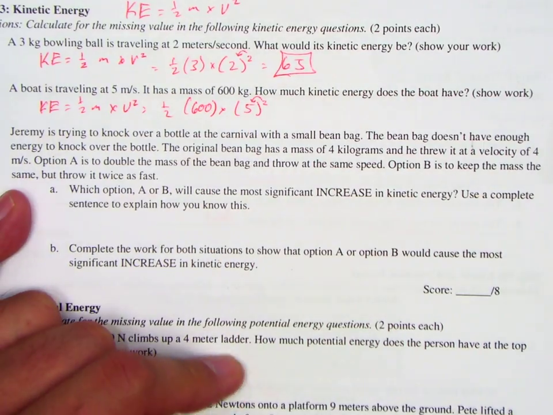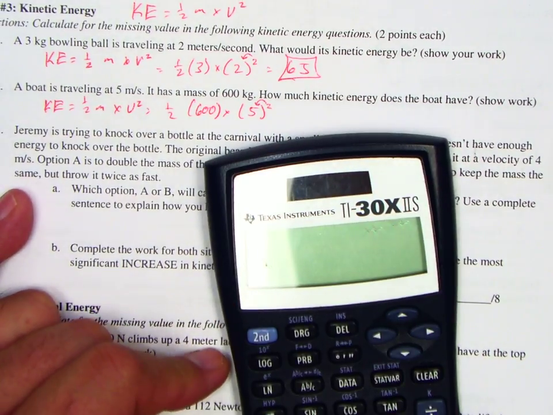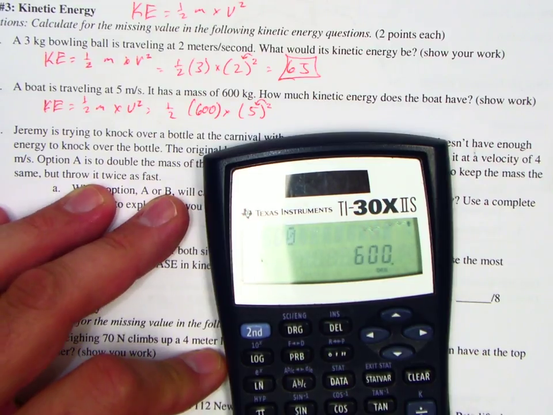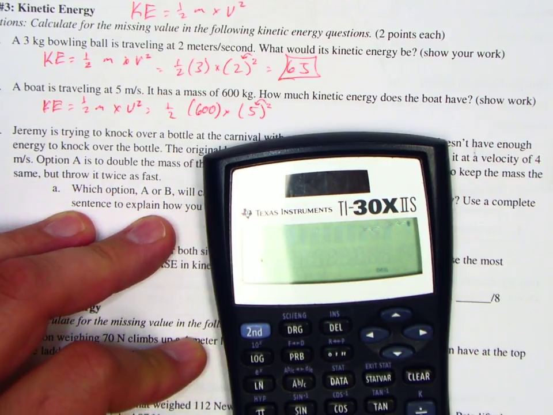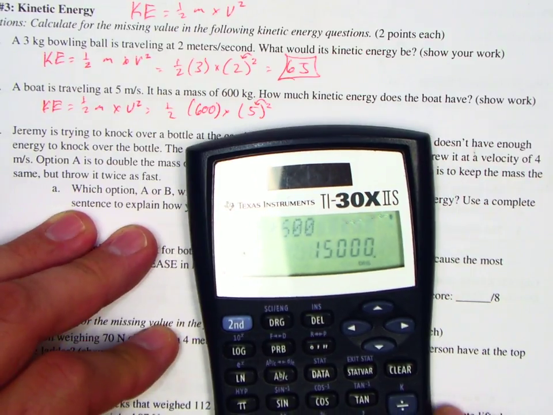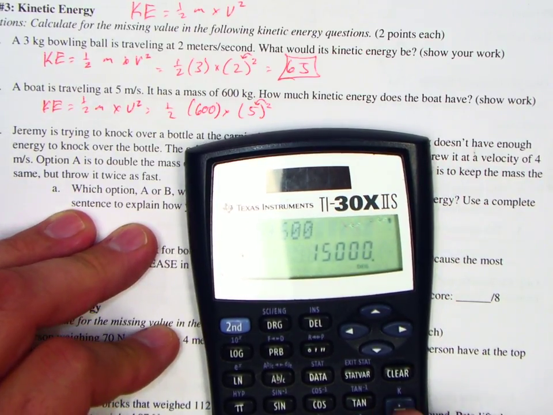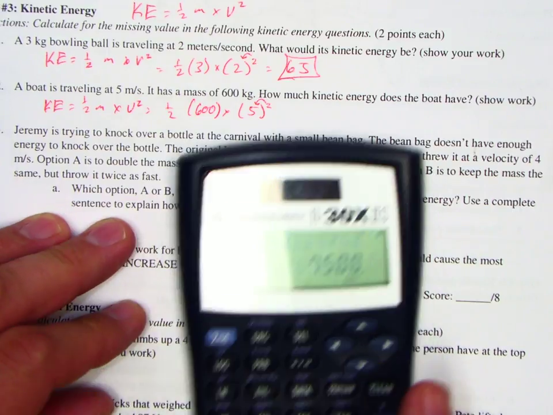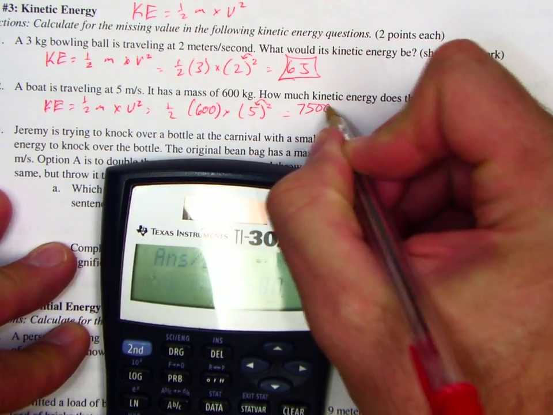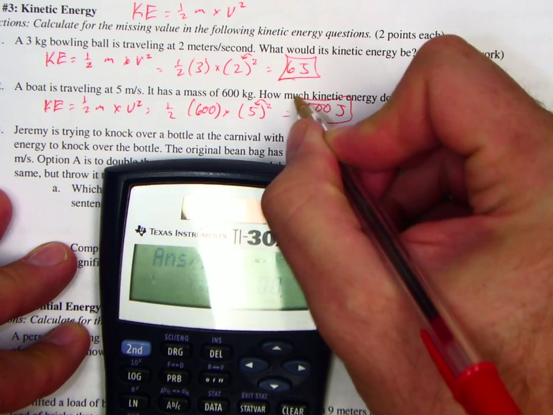We'll start by, again, using order of operations, squaring our velocity. 5 times 5, that's, of course, 25. We'll multiply that times 600. 25 times 600 is going to give me 15,000, but I want to take half that, so we're going to divide that by 2. And so we end up with an answer of 7,500 joules.